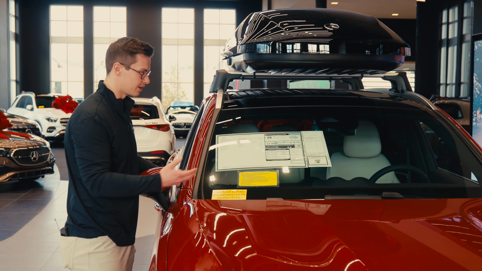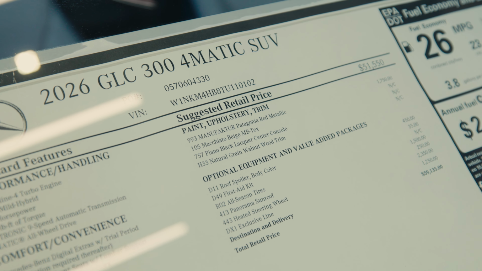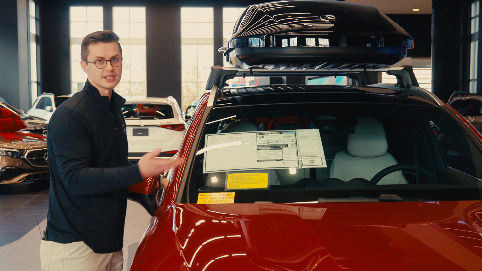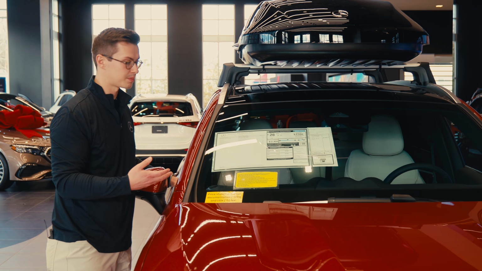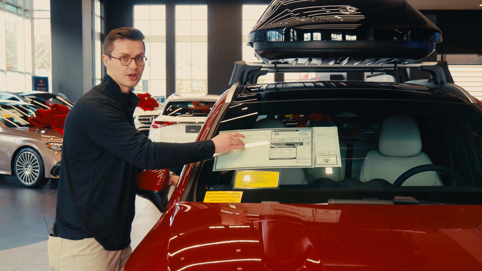features that come standard. Moving over to the option list, it's always going to be on this right side of the window sticker. This is where you can see the paint color, you can see the interior options, and also the body style options as well. It's all going to be under here.